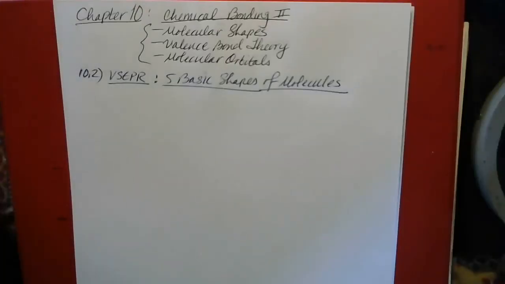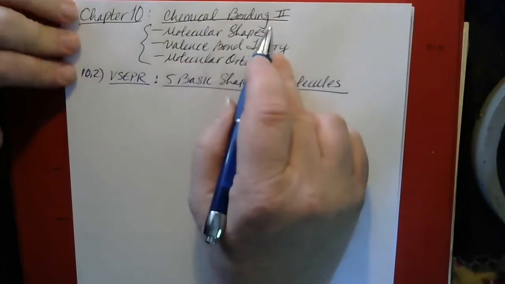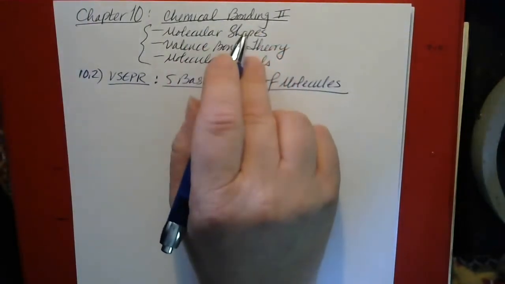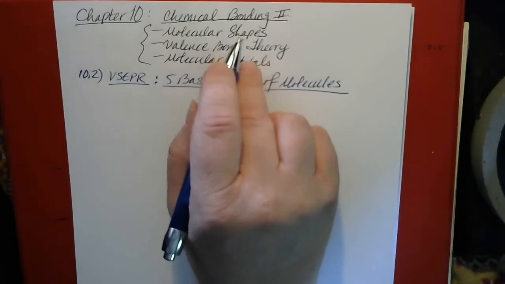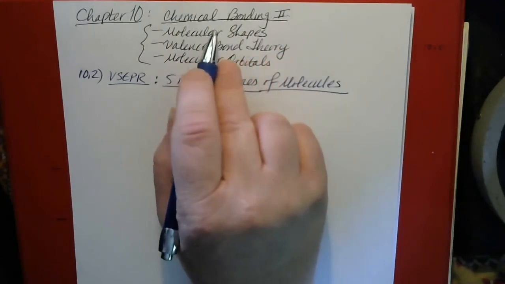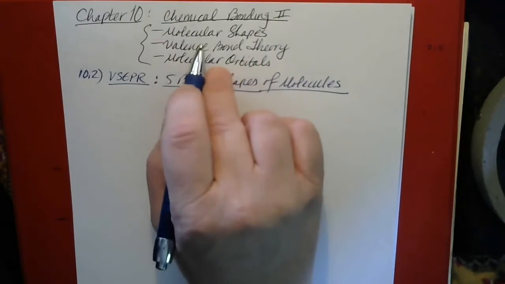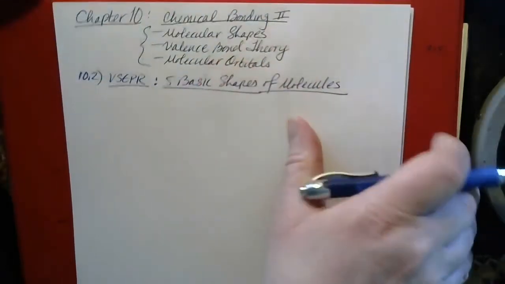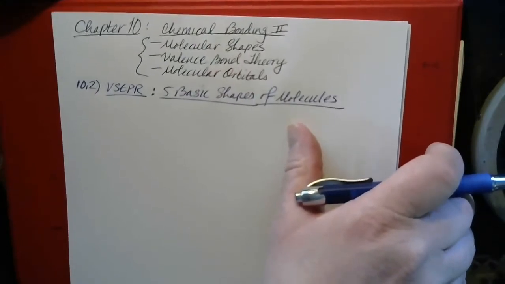Okay, well, we begin today's lecture with the beginning of Chapter 10. Chapter 10 is also about chemical bonding, the second chapter on chemical bonding, because we didn't go over everything relevant about bonding in the first chapter. This is some different stuff, including things like the molecular geometry, that is, what shapes do molecules actually have.